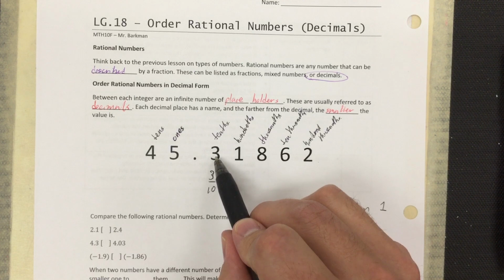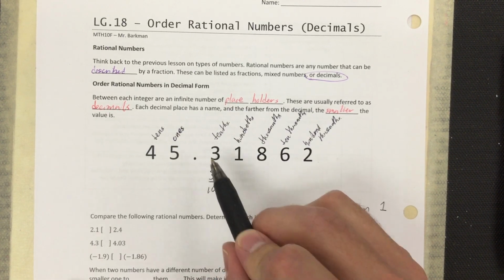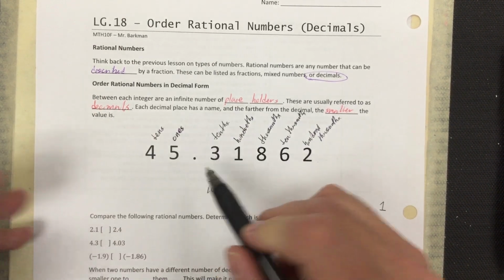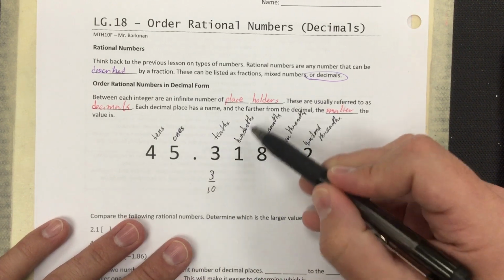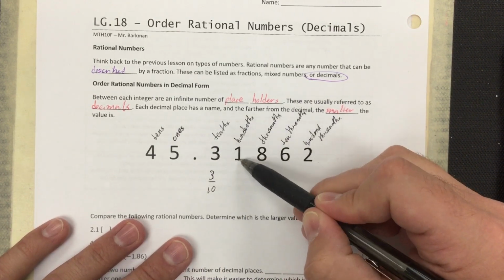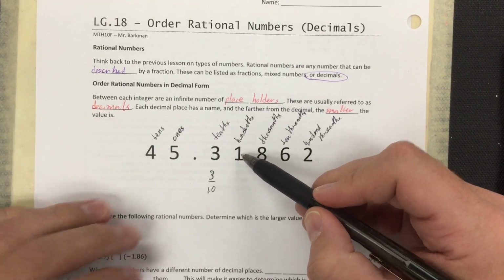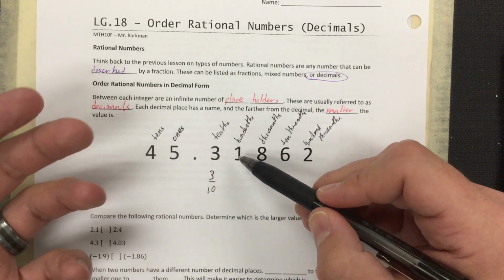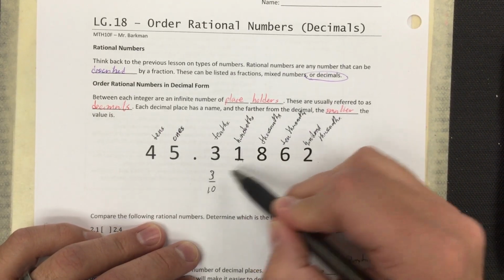This represents 3/10, which would be like if we cut a pizza into 10 pieces and we would have 3 of them. That's what that 3 represents. I'm using pizzas as a reference because it works really well with fractions, and we can use it for decimals as well. The hundredths category represents 1/100th of the total. So this one would represent if we were to cut a pizza into 100 pieces, and then we would get 1 of them.